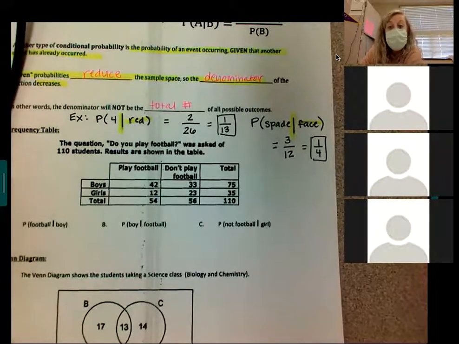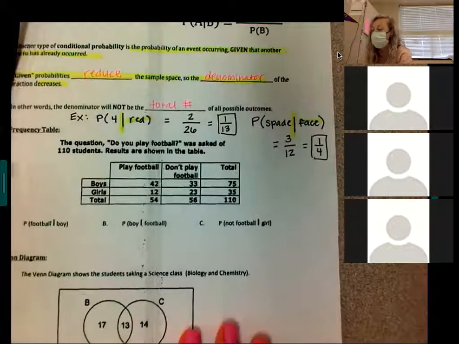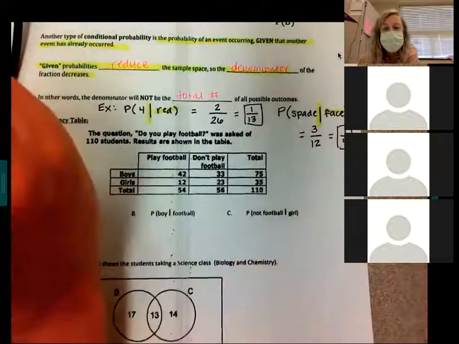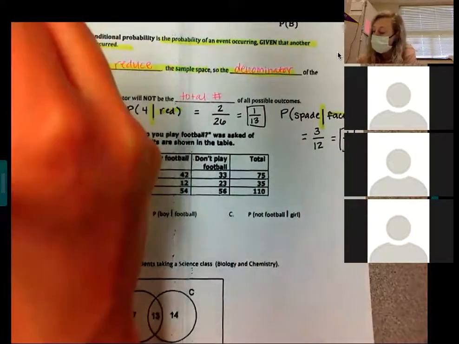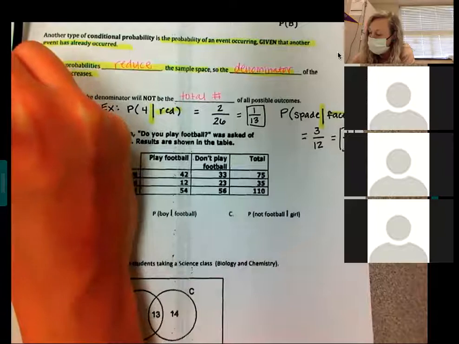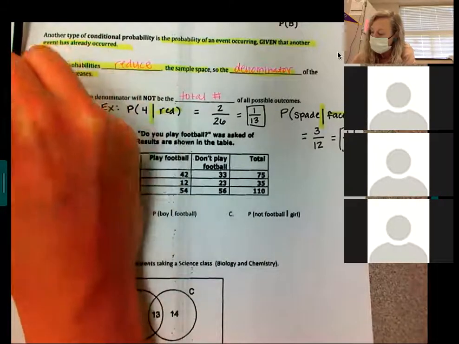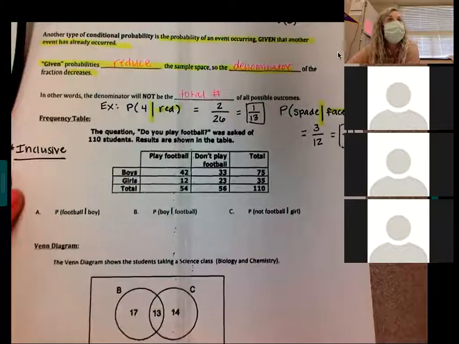So we're going to start off with inclusive examples. So if you are somebody at home kind of following along with these, I don't need you to draw it in your notes. I'm okay if you just follow along and answer the questions with us. But what I do need you to write in your notes, everybody should write this.